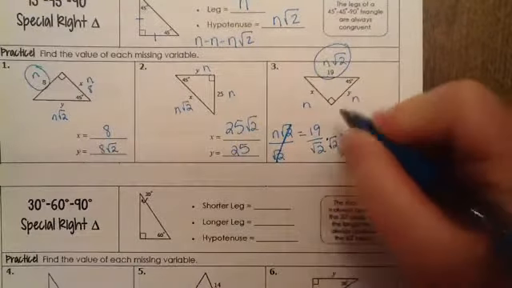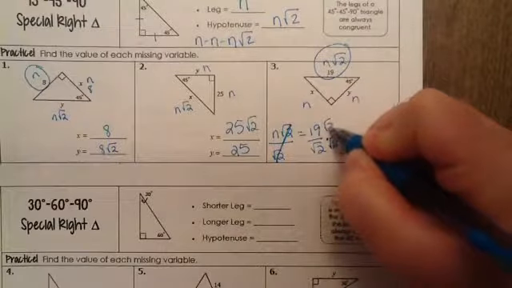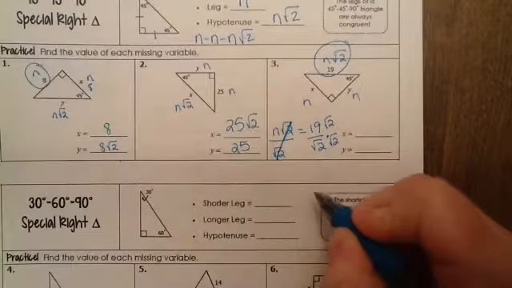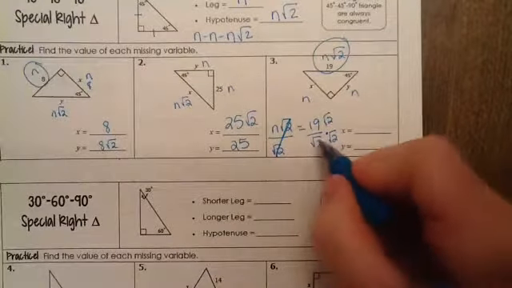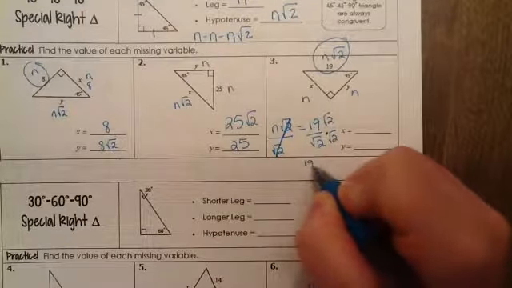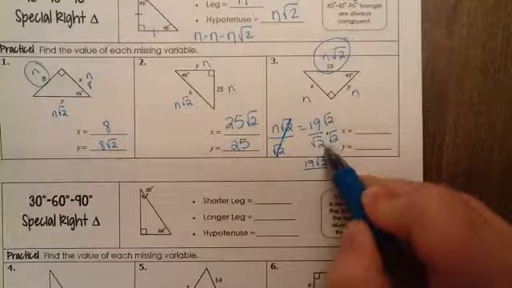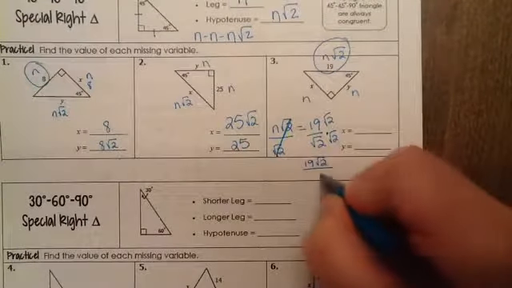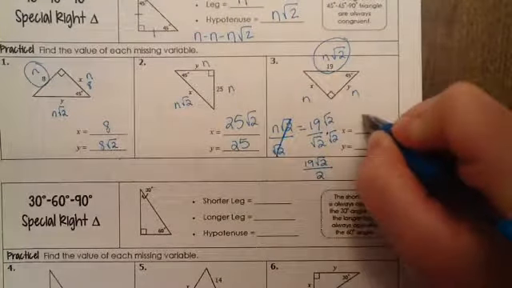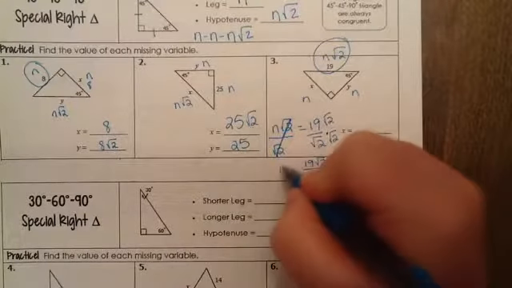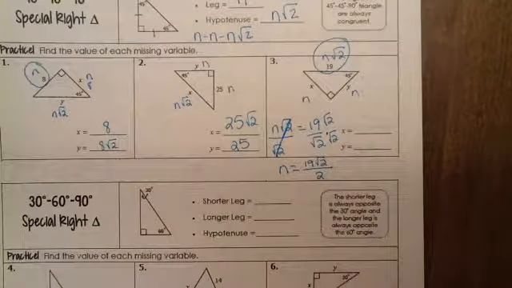Times by root 2 on bottom and on top. So this now will be 19 root 2 all over root 2 times root 2 is 2. So n equals 19 root 2 over 2.